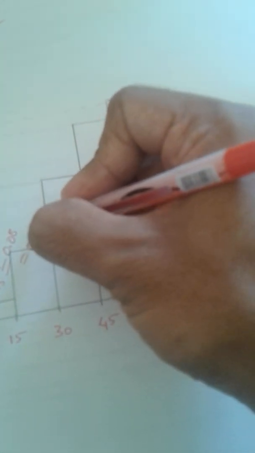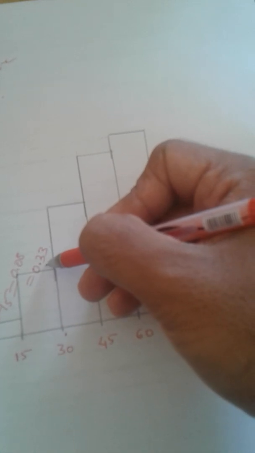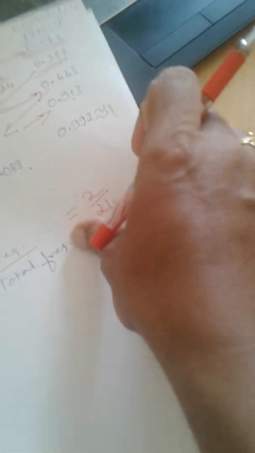Next, for 15 to 29.99, the cumulative percentage was 0.33. Yes, it is the same, 0.33.